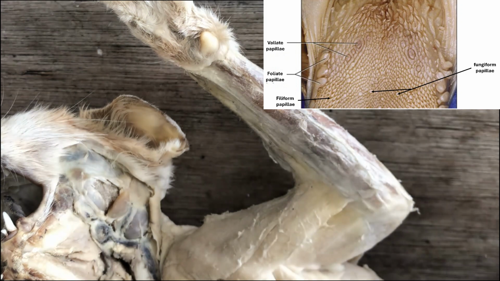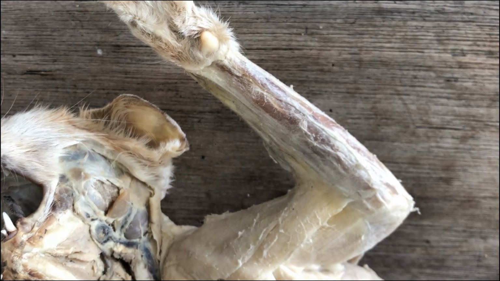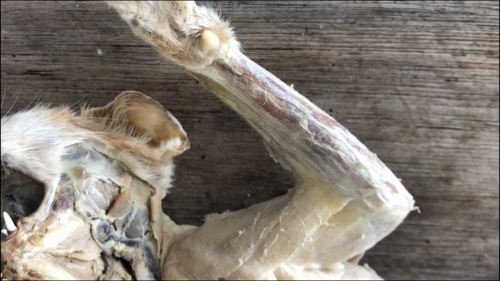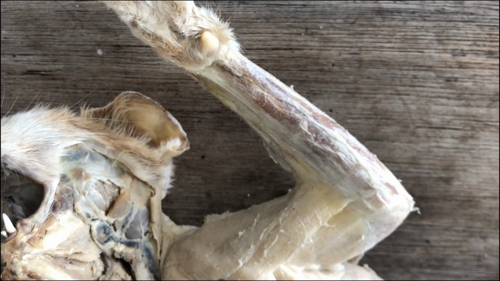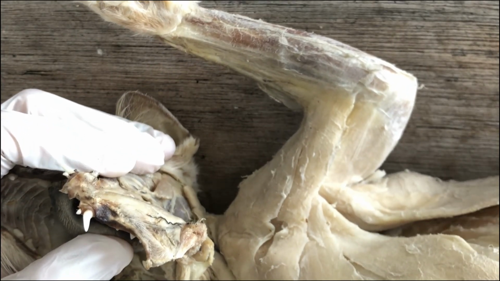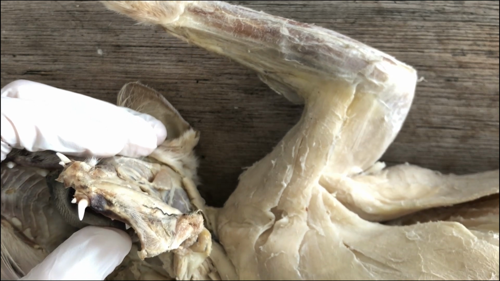And in general, papillae have a few functions. One is they increase the surface area for chemoreception. They are equipped with taste buds, so they have a sensory function. And some papillae, like the filiform papillae, have a mechanical function for scraping food, and for grooming. Yeah, that's it for the oral cavity. So now we move posteriorly to the pharynx.